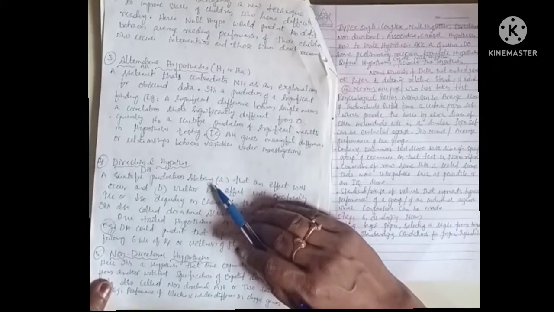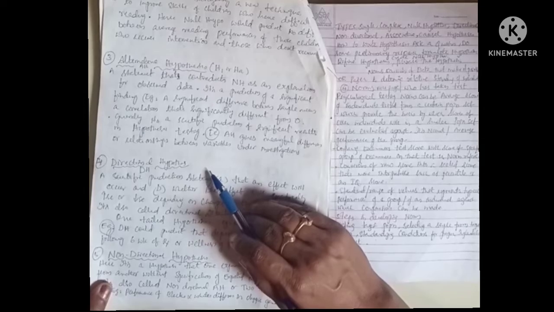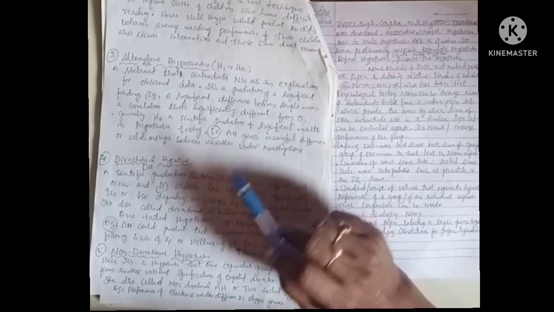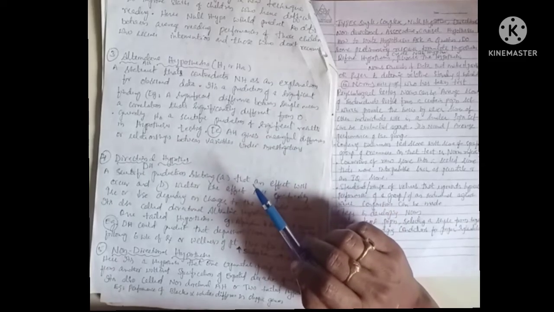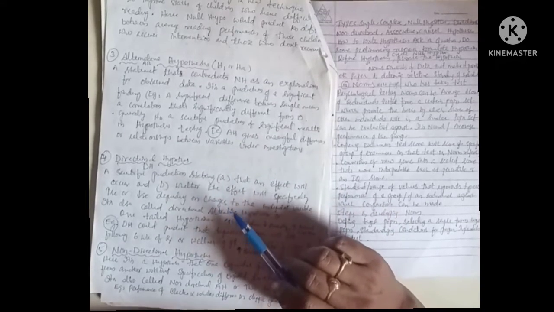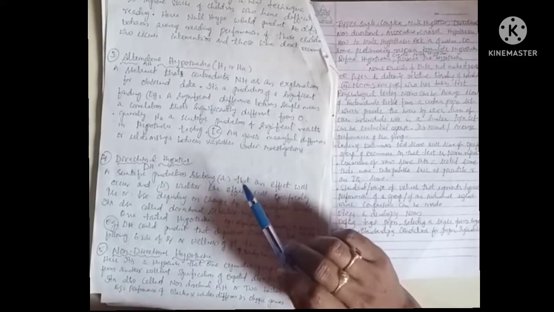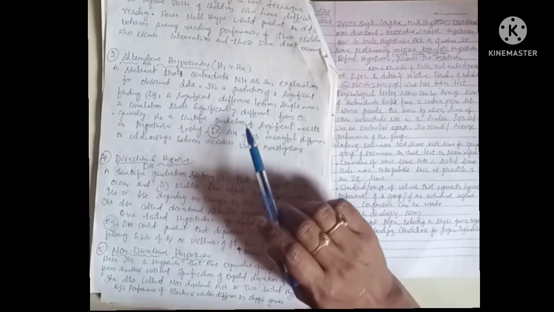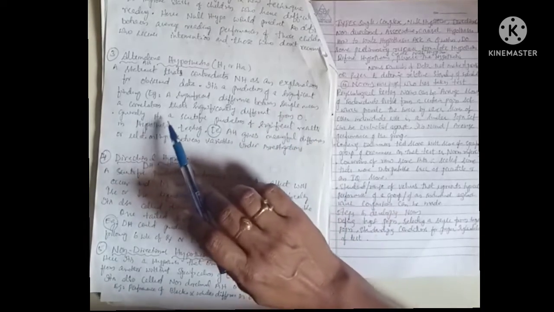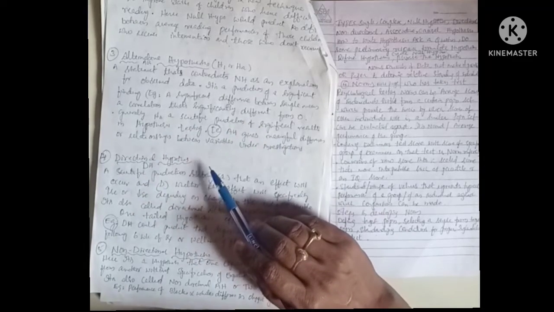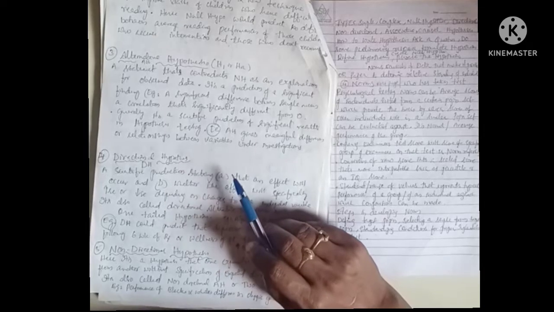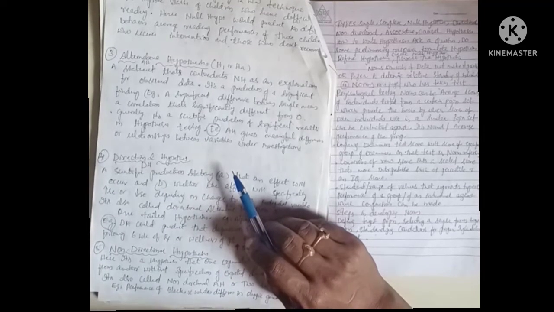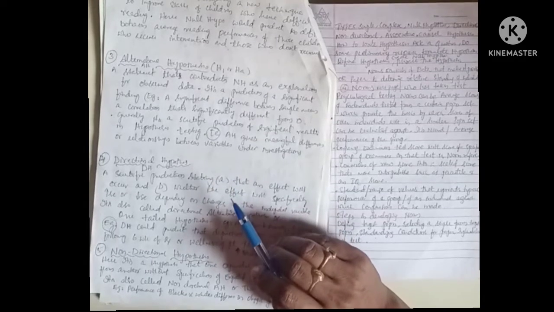Coming to the alternative hypothesis, a statement that contradicts the null hypothesis. In the null hypothesis there is no relation between the two variables, but here we have a meaningful relationship between the two variables. That is contradictory. It is a prediction of a significant finding. Example: a significant difference between sample means, or a correlation that is significantly different from zero. Generally, it is a scientific prediction of significant results in hypothesis testing. So the alternative hypothesis gives the meaningful differences or relationship between the variables under investigation.